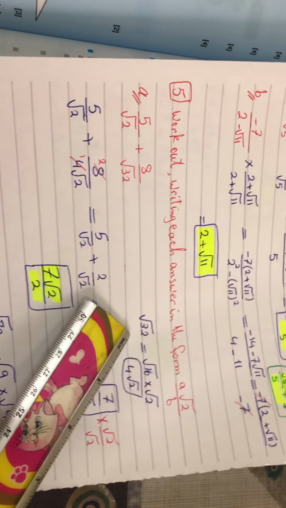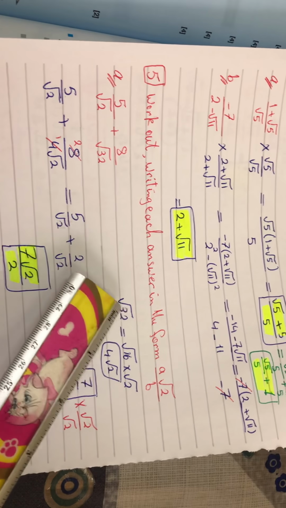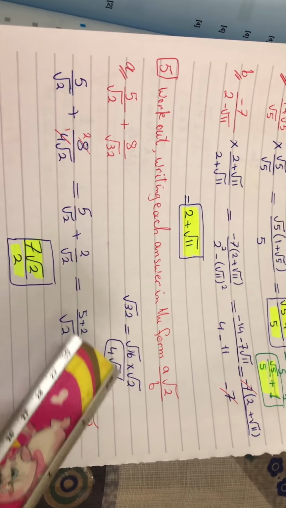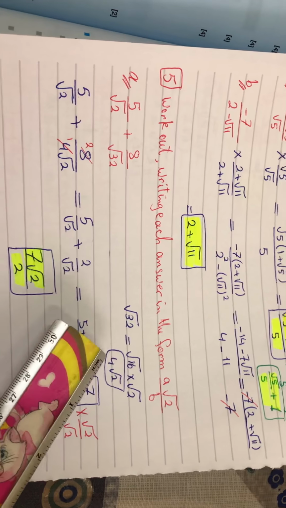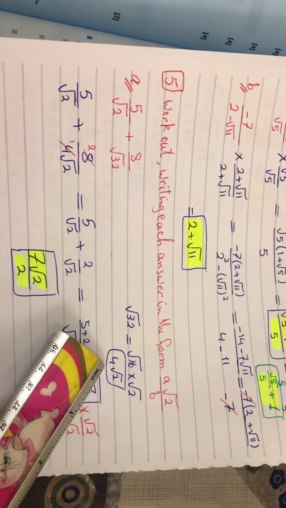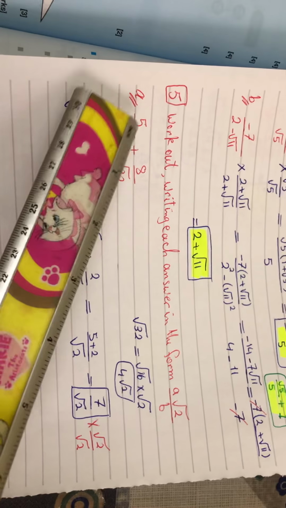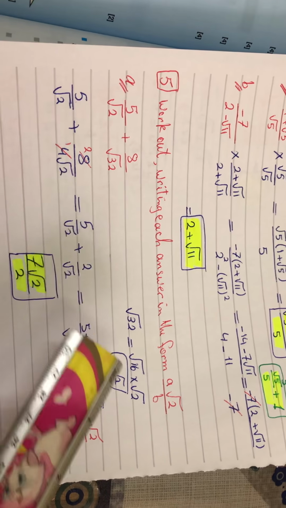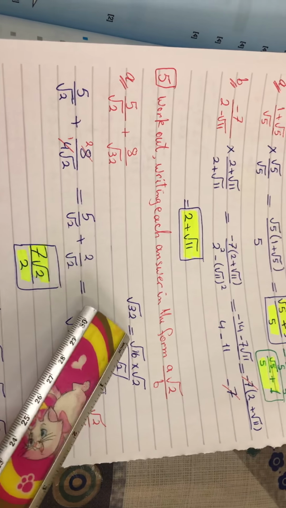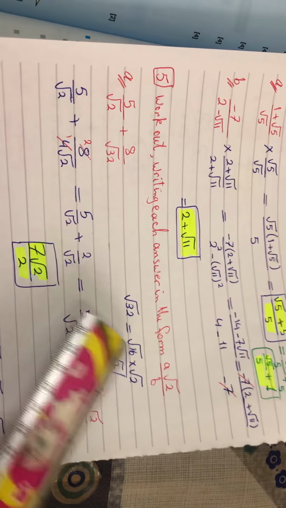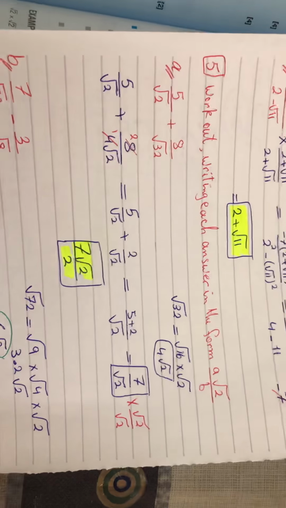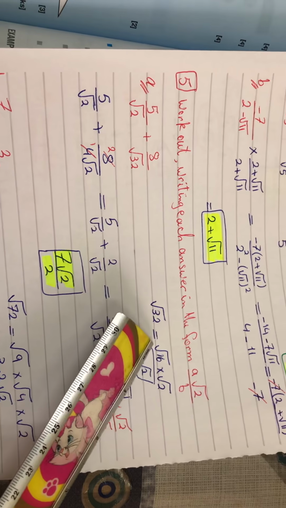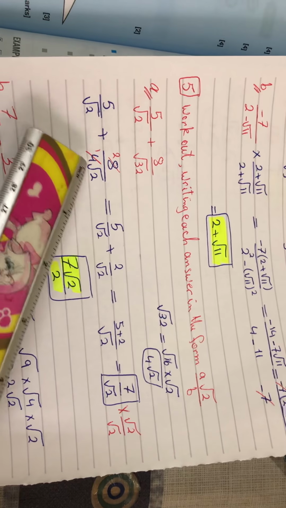I'll take square root of 32 and factorize it here. Change 32 into 16 times 2. Square root of 16 is 4. Square root of 2 is still square root of 2. Now I have 5 over square root of 2 and 8 over 4 square root of 2. Where do I get it from? From this factorization. Instead of square root of 32, I'll make it 4 square root of 2.